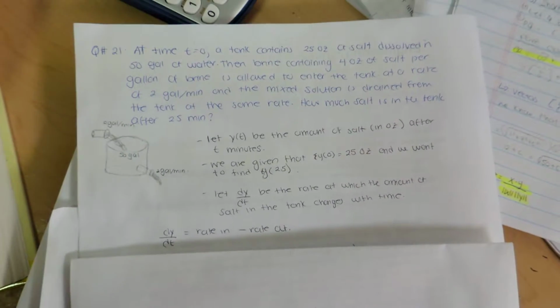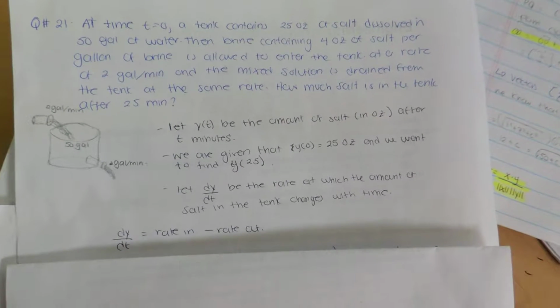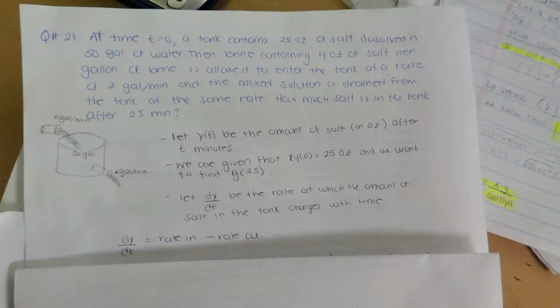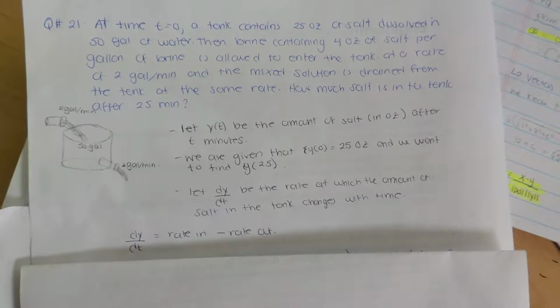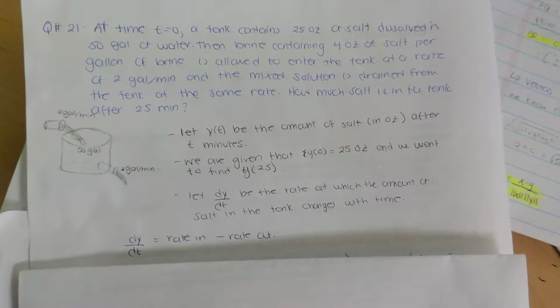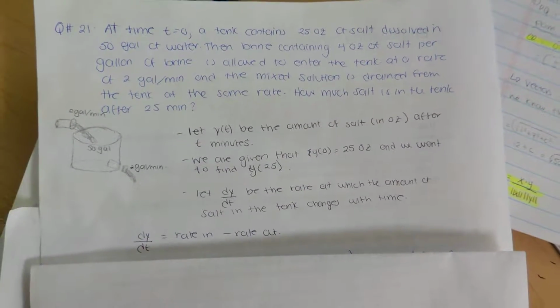This question comes from Anton Bivens and David, chapter 8.4 of First Differential Equations. At time t equals 0, a tank contains 25 ounces of salt dissolved in 50 gallons of water. Then brine containing 4 ounces of salt per gallon of brine is allowed to enter the tank at a rate of 2 gallons per minute, and the mixed solution is drained from the tank at the same rate. How much salt is in the tank after 25 minutes?